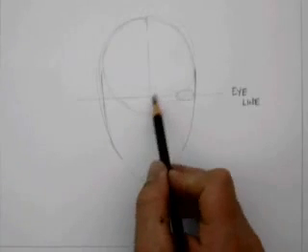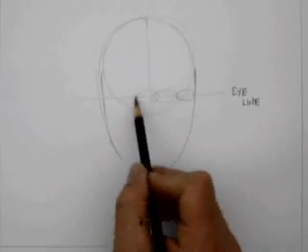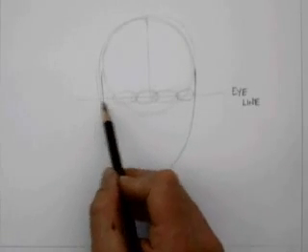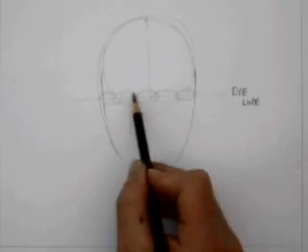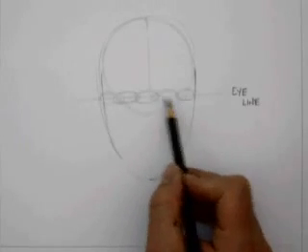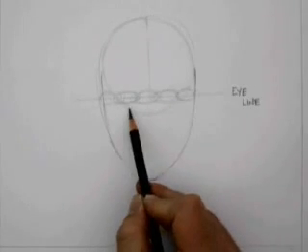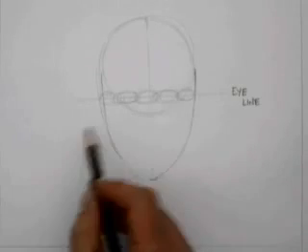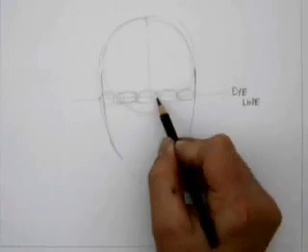I'm also going to draw very lightly 5 shapes to represent 5 eyes across the eye line. Of course, you don't have 5 eyes on the line, but it helps you get the place where the eyes are going to be more accurate.